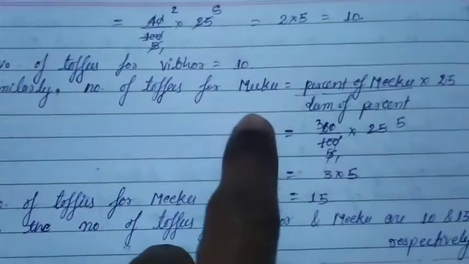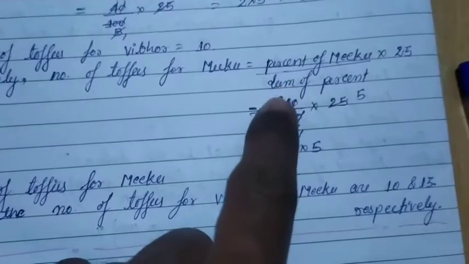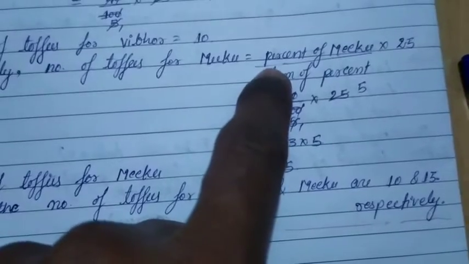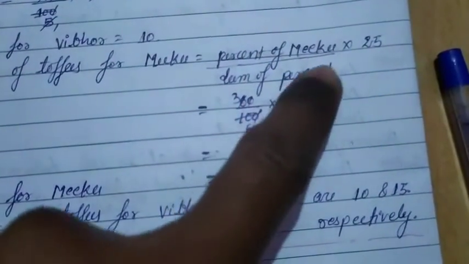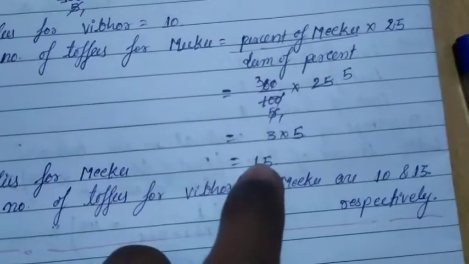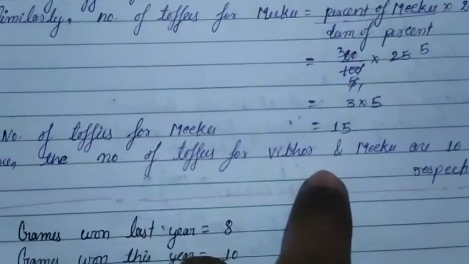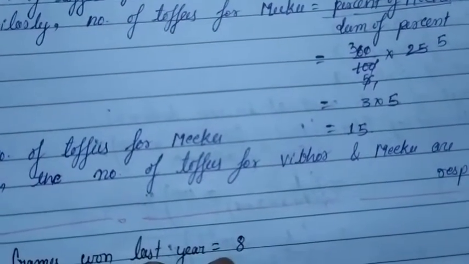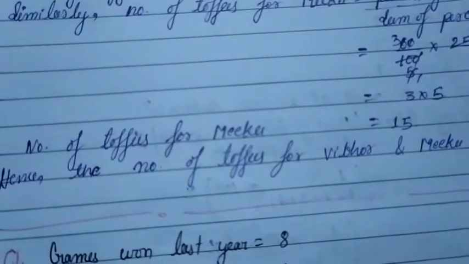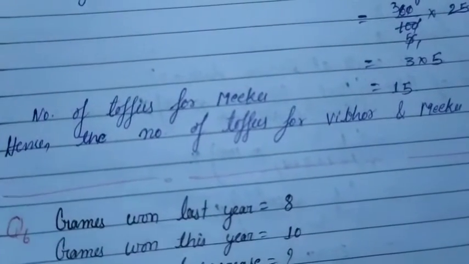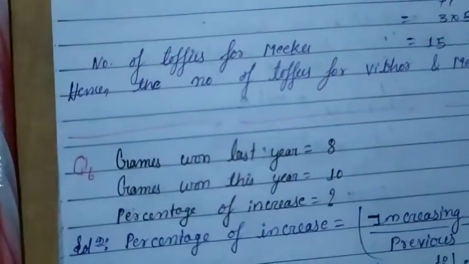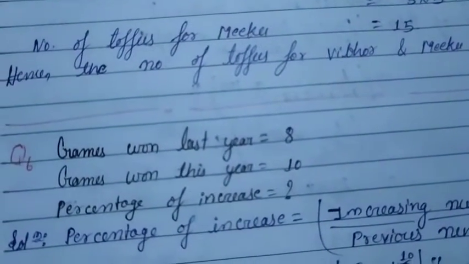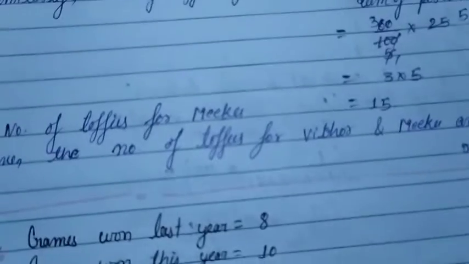Similarly, the number of toffees for Miku would be like this. Just change the related data. Data related to Miku will be put here, that is percent of Miku upon sum of percents into 25. Thus we got 15, so the number of toffees for Miku is 15. This is the way you can solve word problems related to percentage or to the conversion of ratio into percent. I hope you could understand the discussion, and you have to solve the rest on your own.